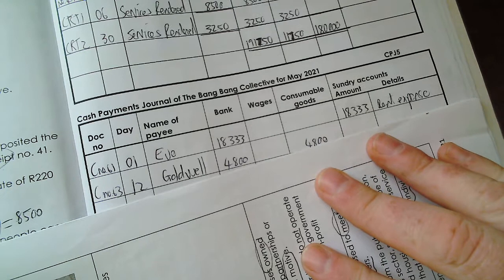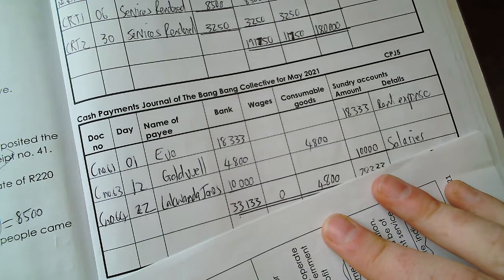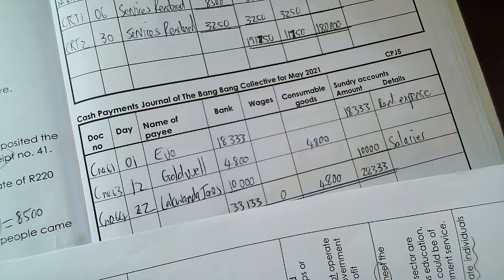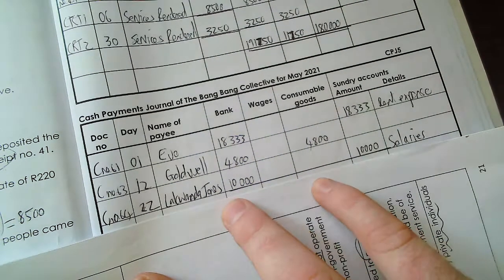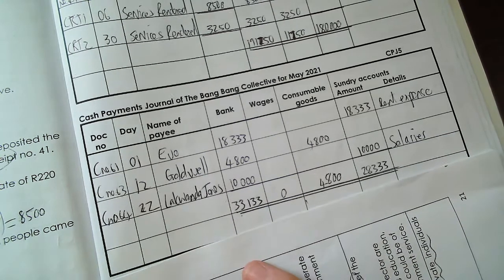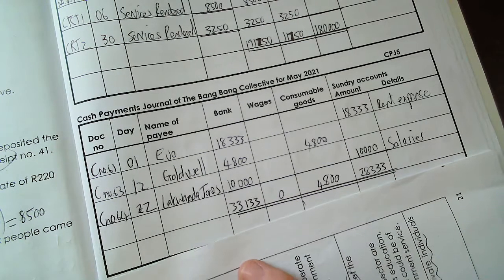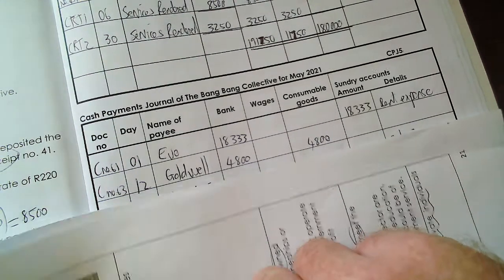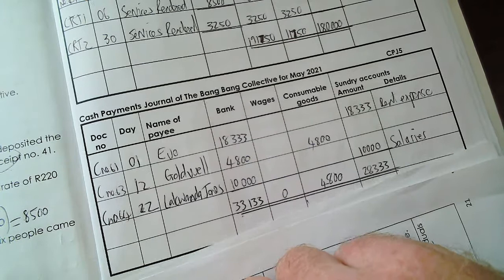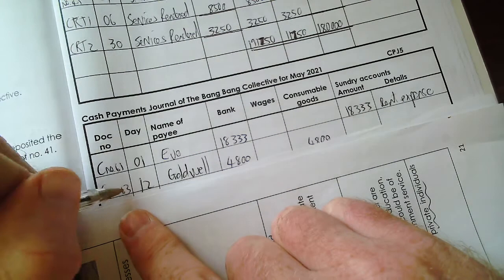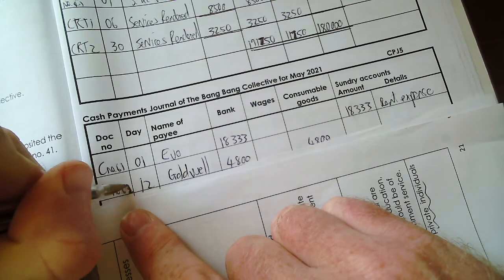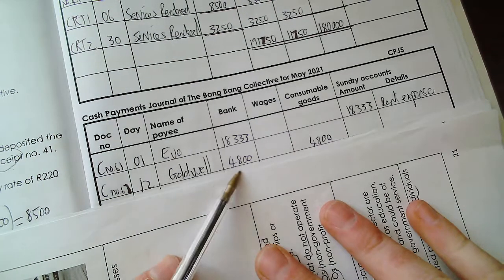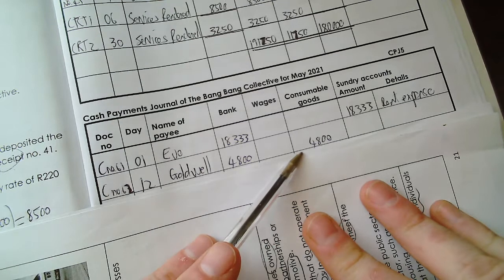They don't tell you what the check number is. So if the first one was 61, this must be 62, not 63. Apologies. Paid Goldwell, 4,800 in bank, and 4,800 in consumables.